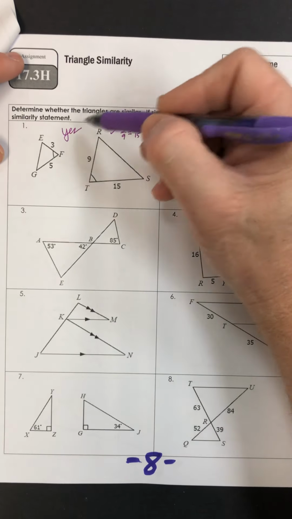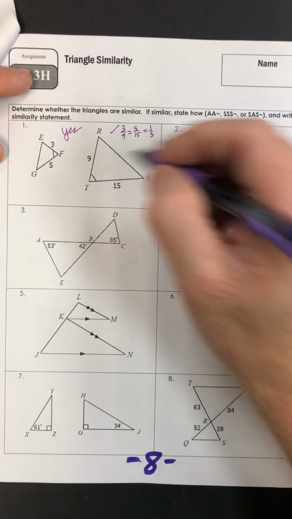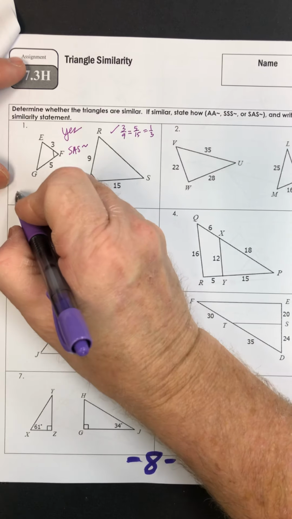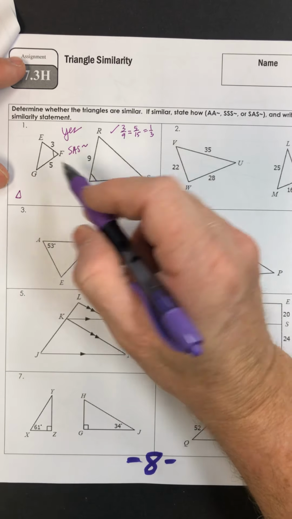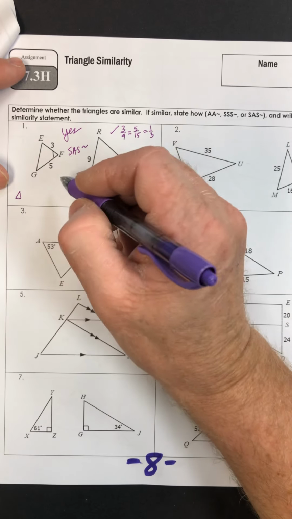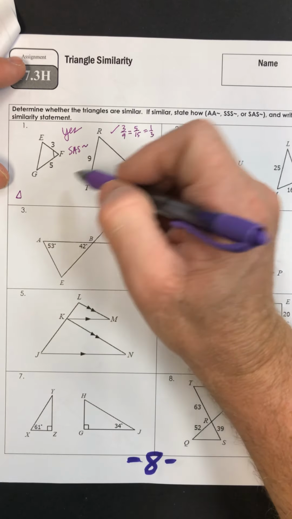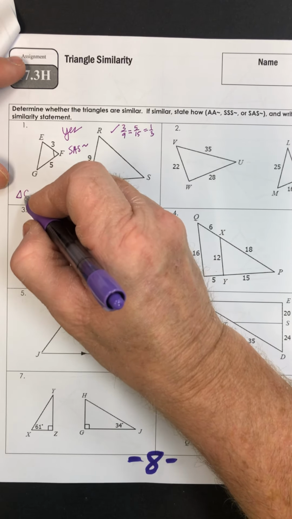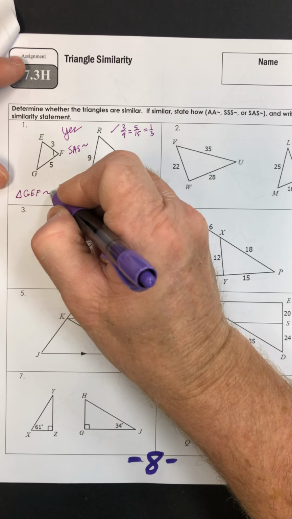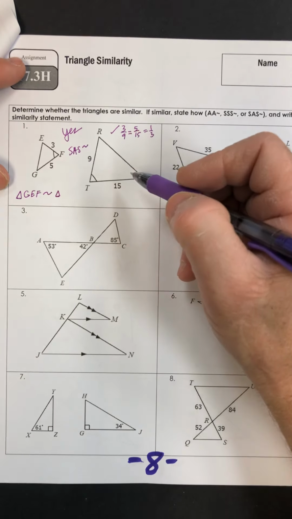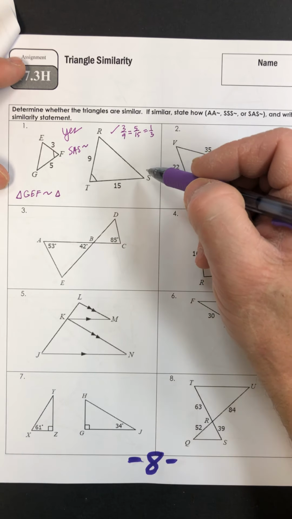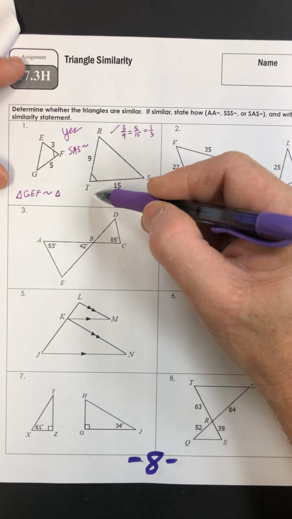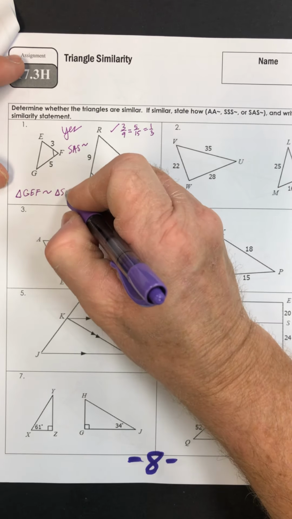Determine whether the triangles are similar. Yes. If similar, how? So this is side angle side similarity. Okay, now let's write a similarity statement. Triangle, if you start from the small one, great, or you can start from the big one, it doesn't matter. It's not specifying which way we have to go, but I'm going to say, all right, GEF similar to triangle. If I went GEF, then that would have to be SRT, I think, how that would have to go.